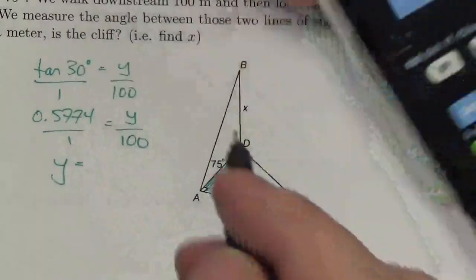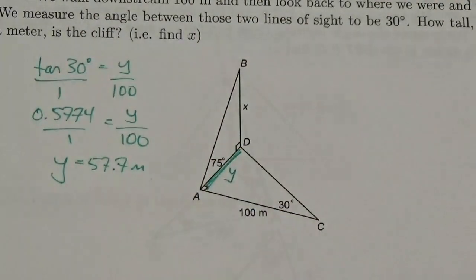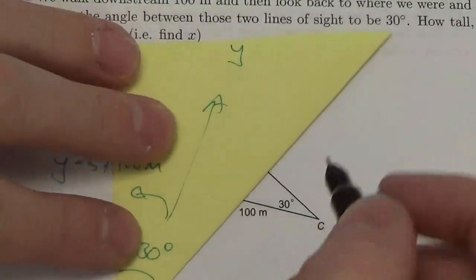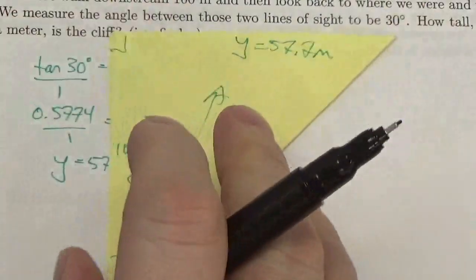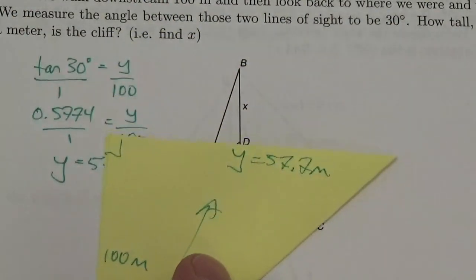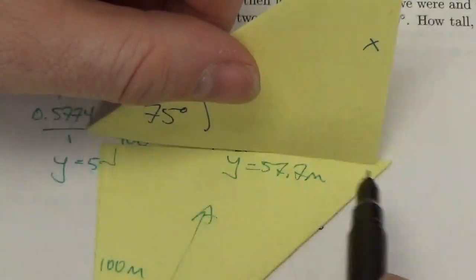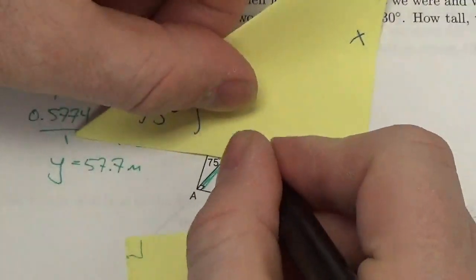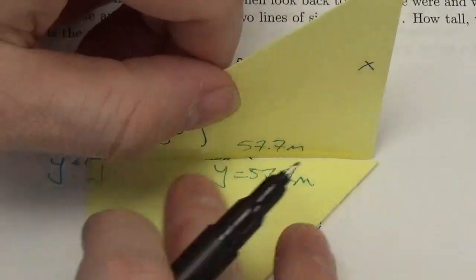So I'm going to get, to the nearest tenth, 57.7 meters. Okay, so now on this triangle that's along the ground here, this is going to be 57.7 meters. Well, that is the same length right here. So this triangle right here is now 57.7 meters, but this is my vertical triangle.